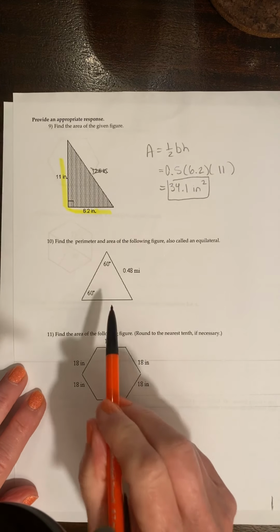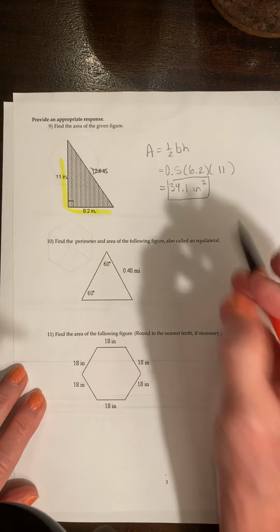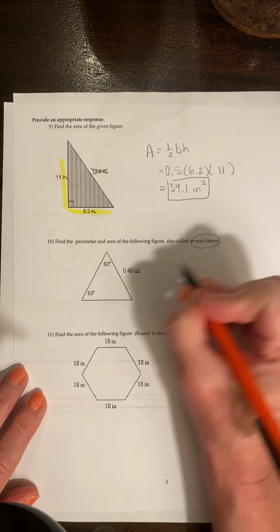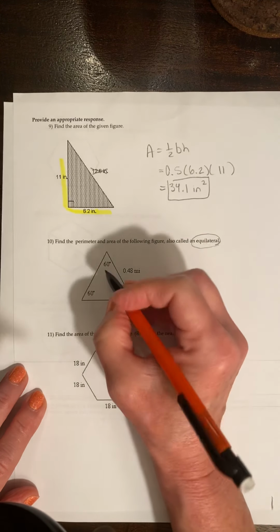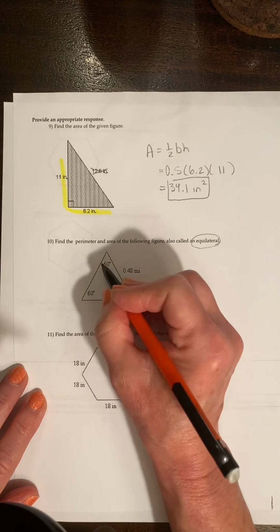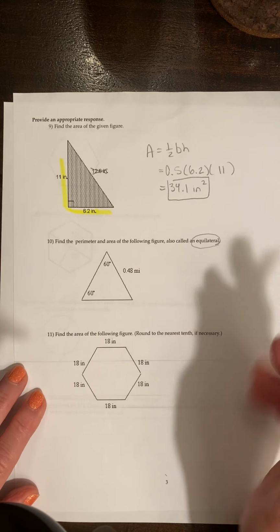And we've got another one here. We've got a perimeter and area of the following figure, an equilateral triangle. An equilateral means every one of these sides is 0.48. And we talked about angles before. Remember, these all add up to 180, so each angle in an equilateral is 60. Not that we care for this particular problem.